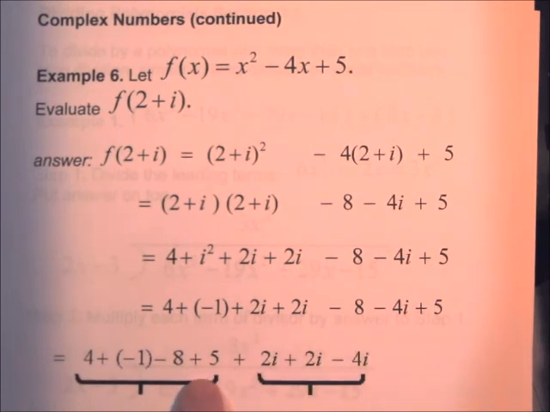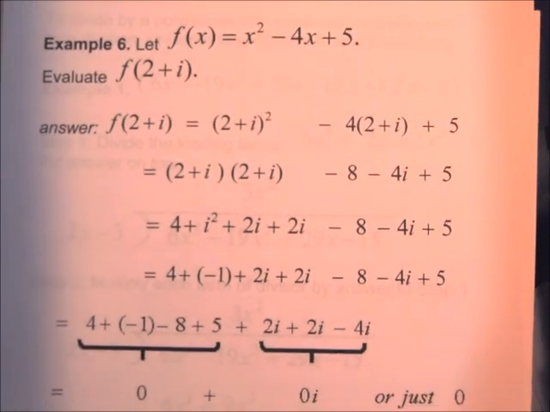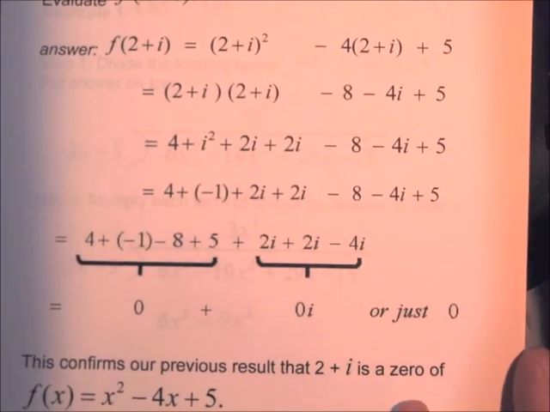Then we can combine the real parts and the imaginary parts. So the real parts are 4 plus negative 1 minus 8 plus 5. 4 minus 1 is 3, 3 minus 8 is negative 5, negative 5 plus 5 is 0. And also combine the imaginary parts. We have 2i plus 2i minus 4i. 2i plus 2i is 4i, 4i minus 4i is 0i. So we'll have 0 plus 0i, or just 0.